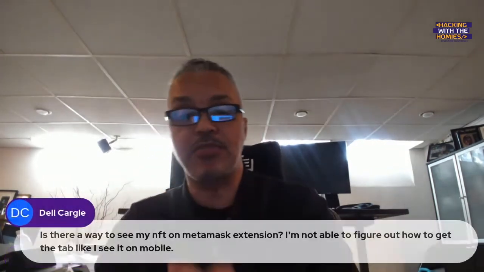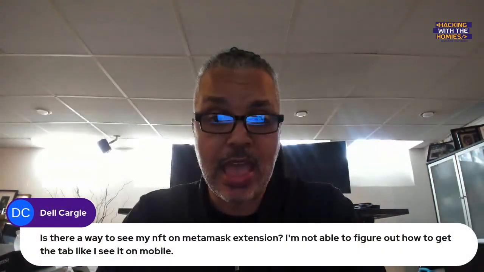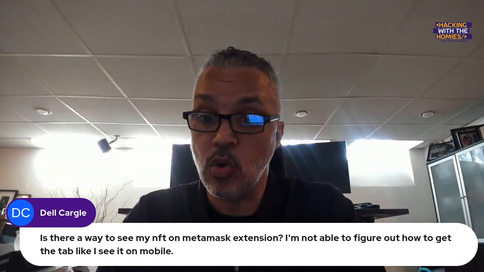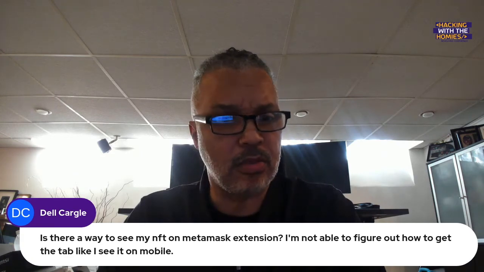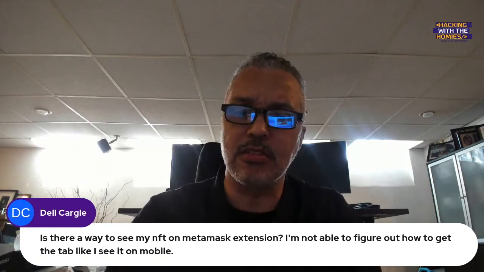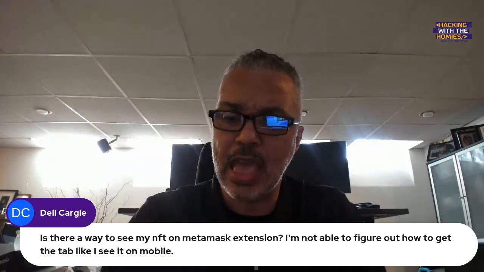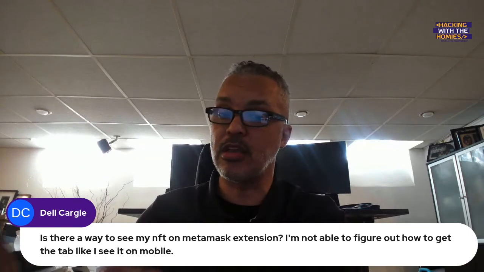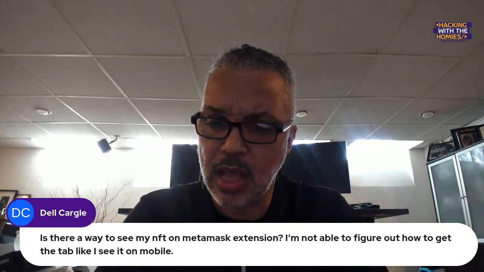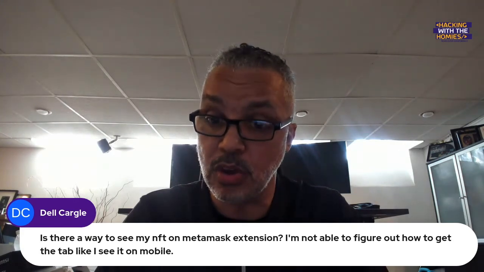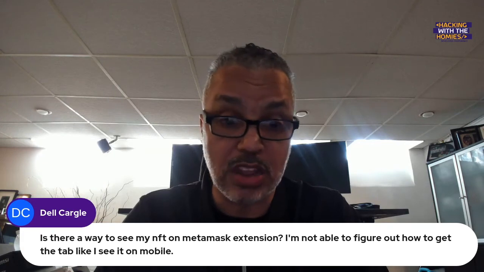Is there a way to see my NFT on the MetaMask extension? Yes, you are able to import your token. So when you mint your NFT, you should get a token, and you are able to store that token in your wallet. I can give you a link on how to do that. Basically, there's a flow called import a custom token. If you purchase it through MetaMask, it should capture it when you do the purchase. But if you buy it externally, then you can import that token into your wallet.